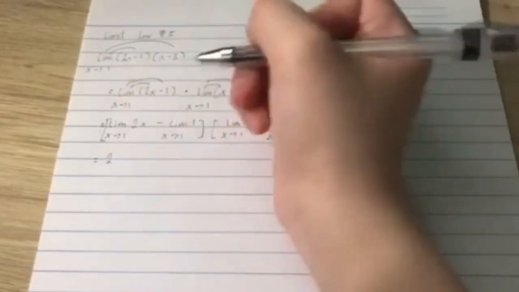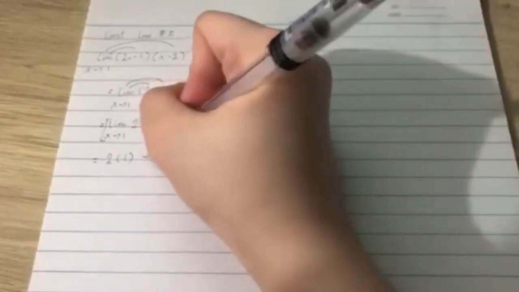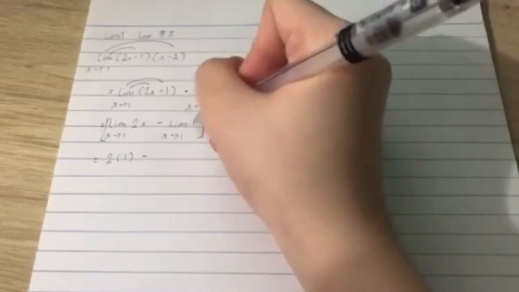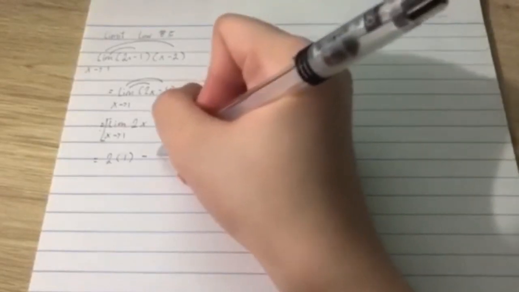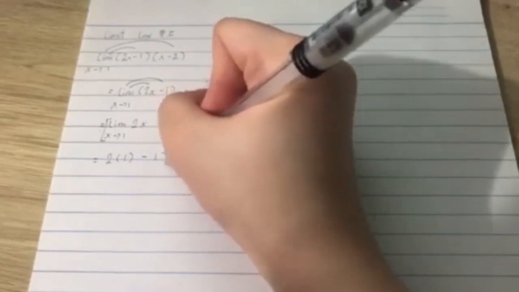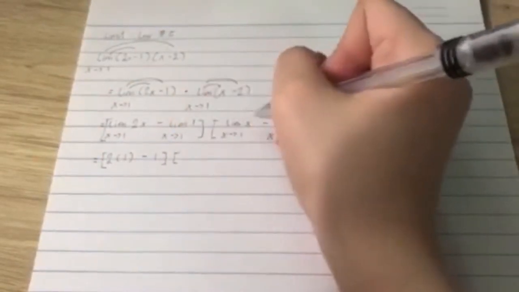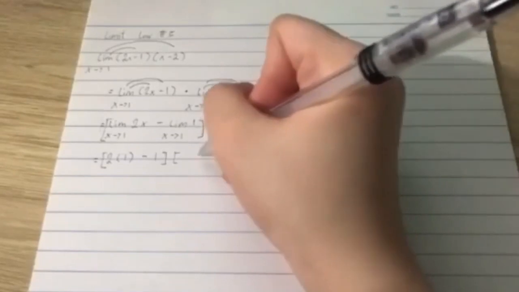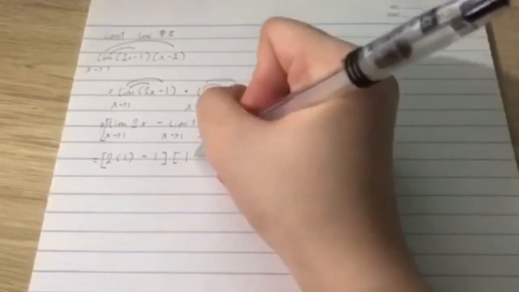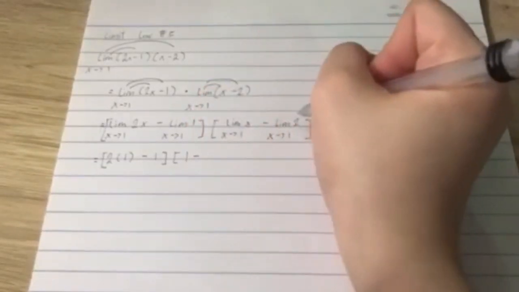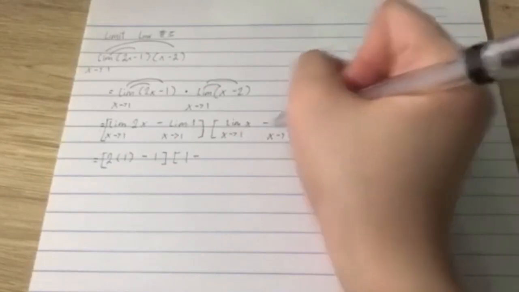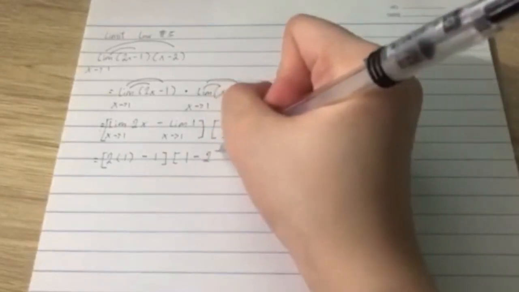The limit of x as x approaches 1 is equal to 1, minus the limit of 1 as x approaches 1, which is equal to 1, multiplied by the limit of x as x approaches 1, which is equal to 1 again, minus the limit of 2 as x approaches 1, which equals 2.